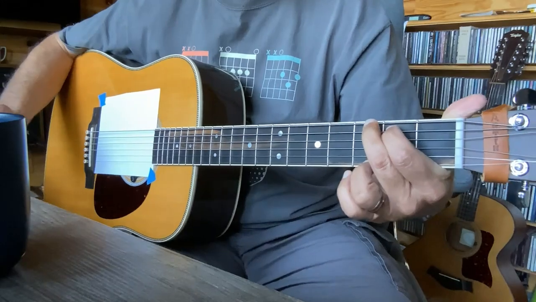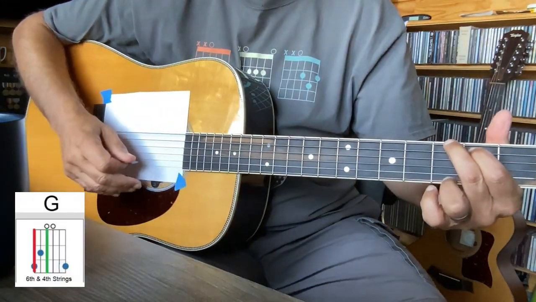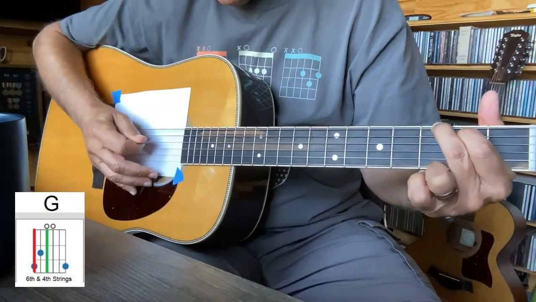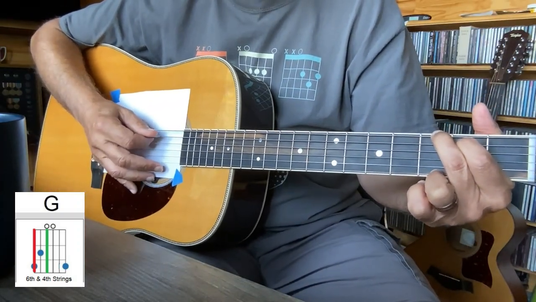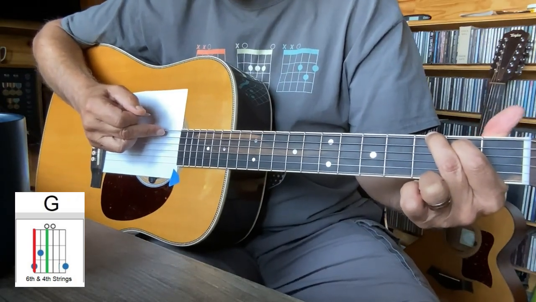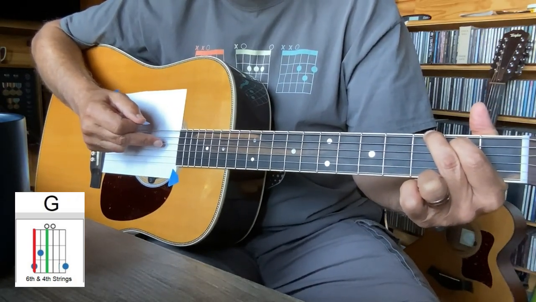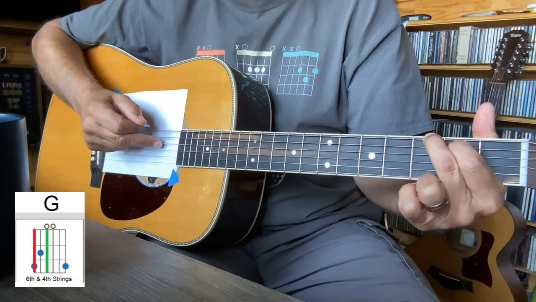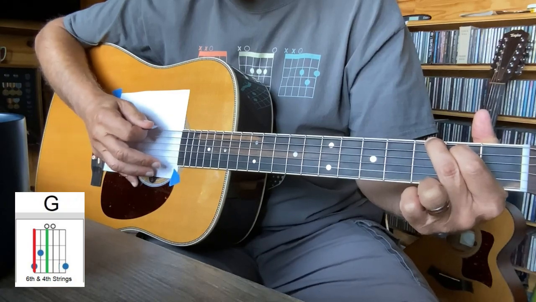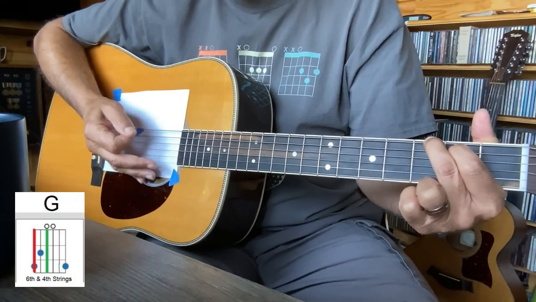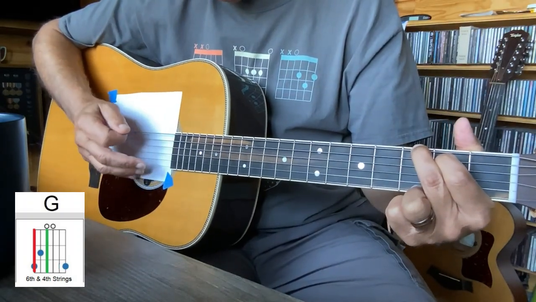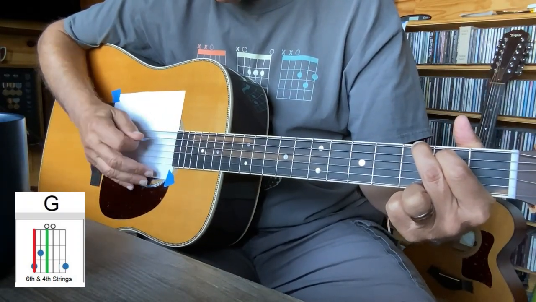All right, let's look at the G. Here we've got G major, right? So now the G is 6 and 4. So we skipped that 5 because you can't go higher. There isn't a 7th string. So normally you would go to the 5th, but for the G, if you can just remember to come down here to the 4th string, that's going to sound much better. So it's 6, 4, 6, 4.